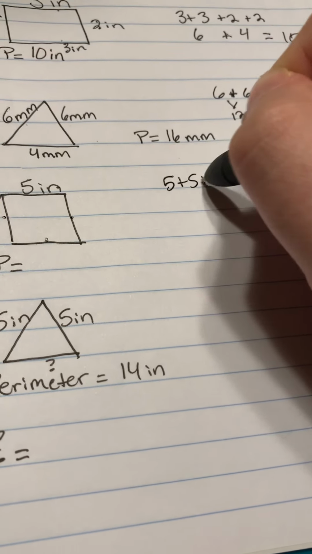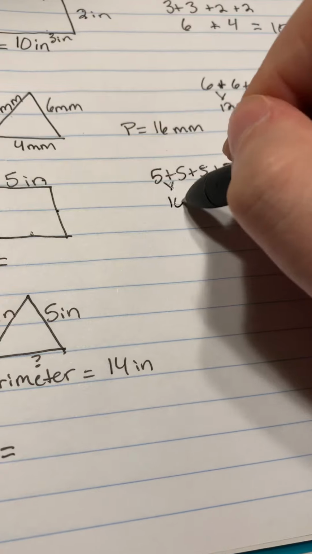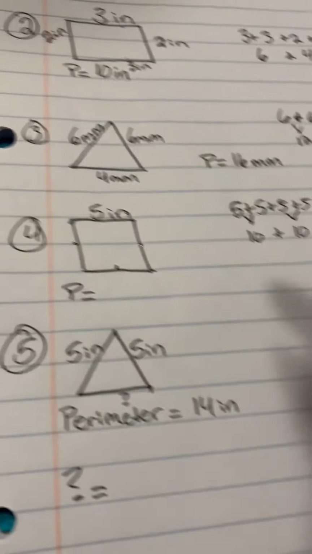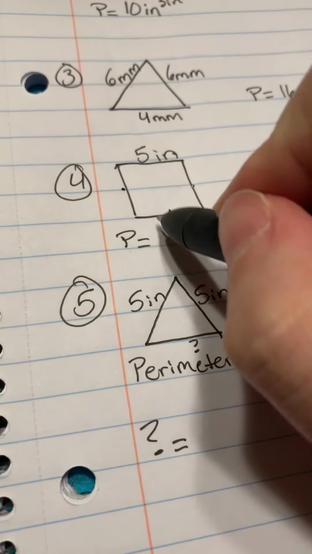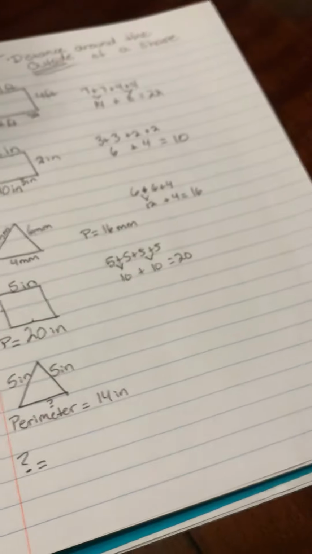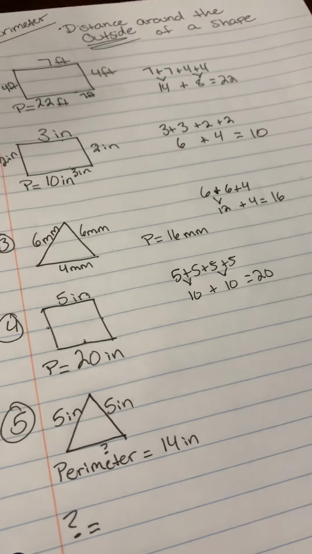5 plus 5 plus 5 plus 5. 5 plus 5 is 10. 5 plus 5 is 10. 10 plus 10 equals 20. So my perimeter for that shape is 20 inches. Okay. So far, all I've had to do is just add up all the sides, and that's really it.